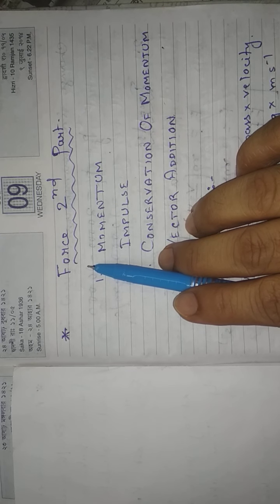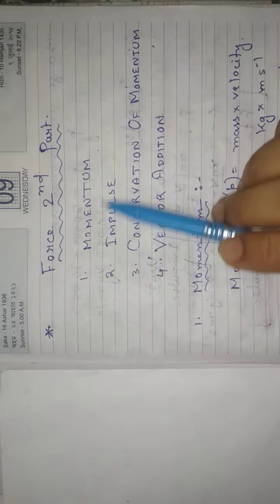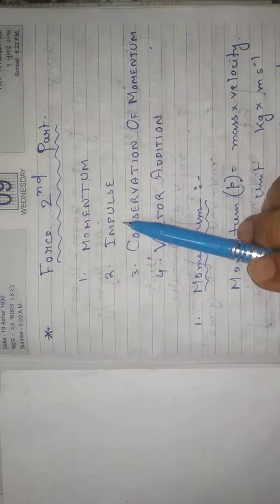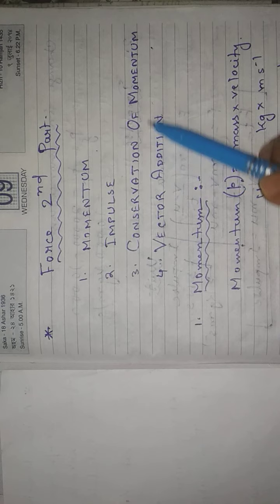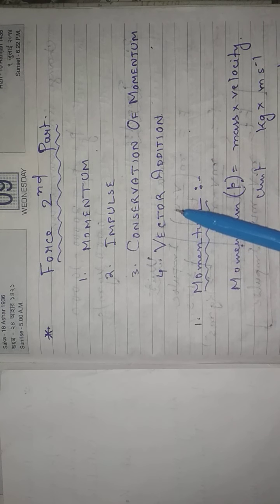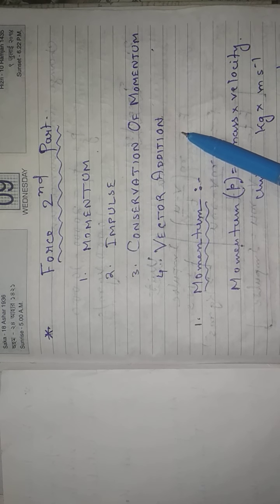Good evening, students. Today we are doing the second part of force for IGCSE level, and today we are going to cover number 1 momentum, number 2 impulse, number 3 conservation of momentum, and number 4 vector addition. So let us start with momentum.